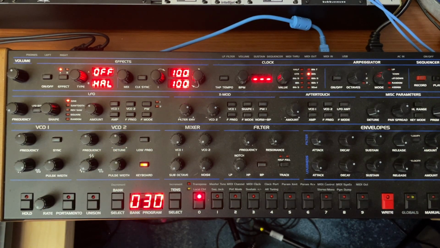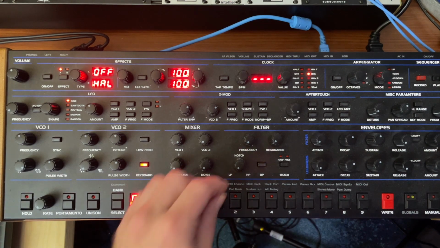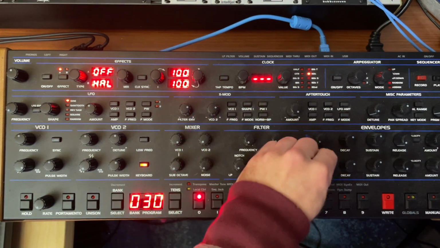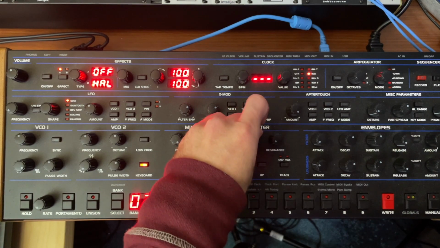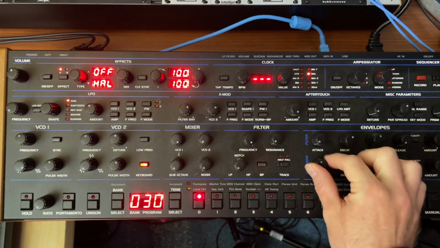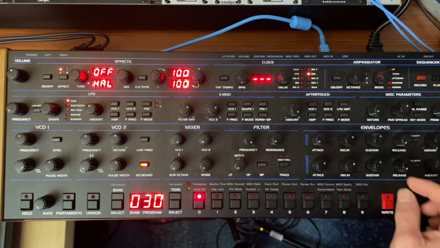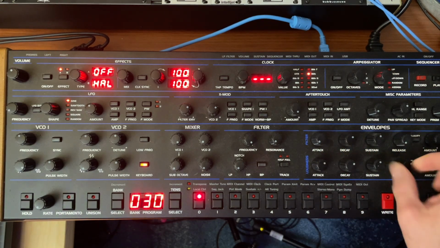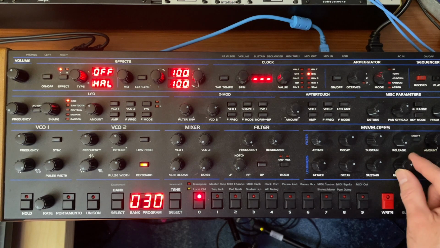We've started with our lovely initialized pad, so it's just a sawtooth. So the first thing I'm going to think about is volume and filter frequency. Let's start with volume though. So we're going to have a slow attack, and let's put a slower release.